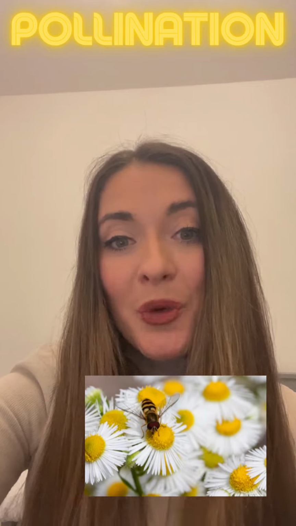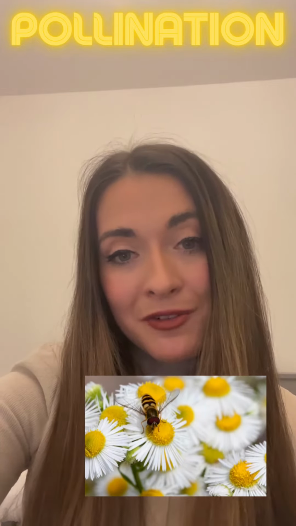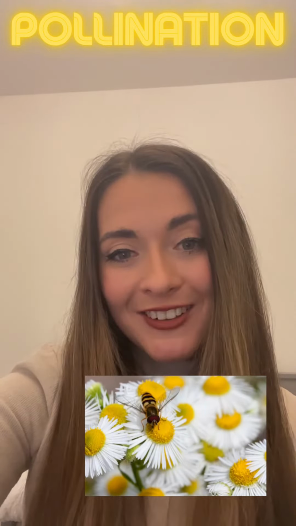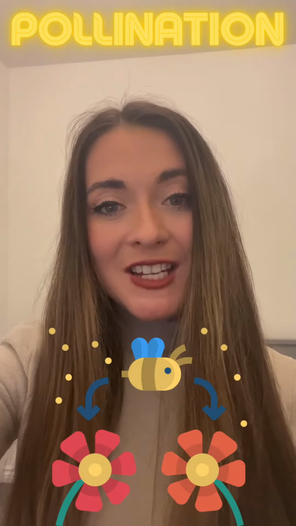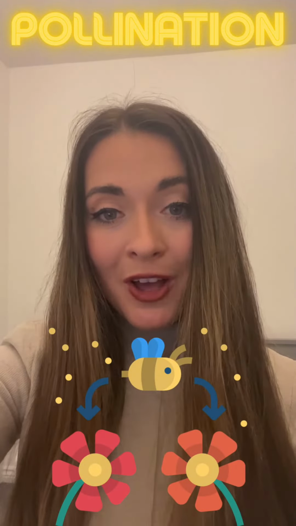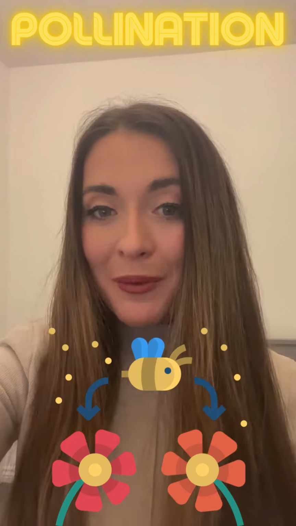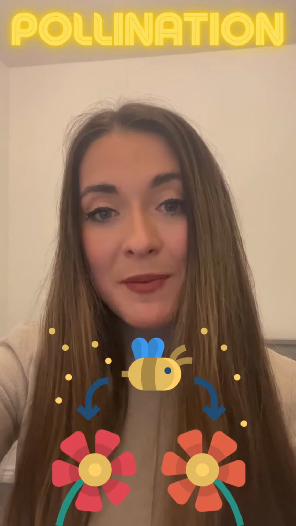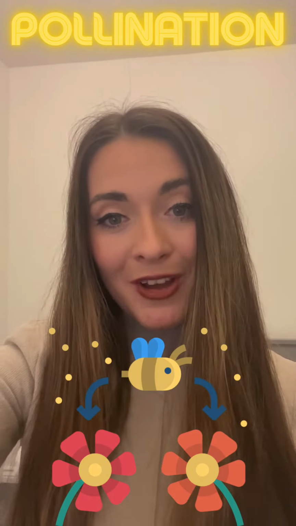The insect will then move and travel on to a different flower, carrying with it its pollen. As the insect feeds on the nectar on the new flower, the pollen from the very first flower will rub off onto the female part of the second flower.